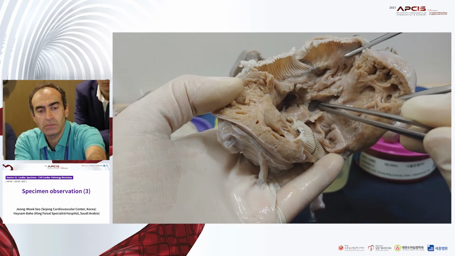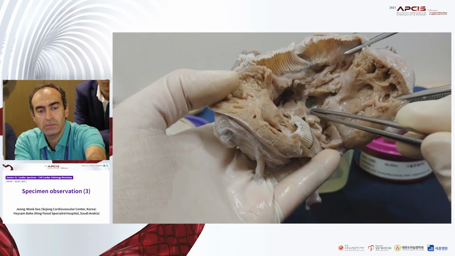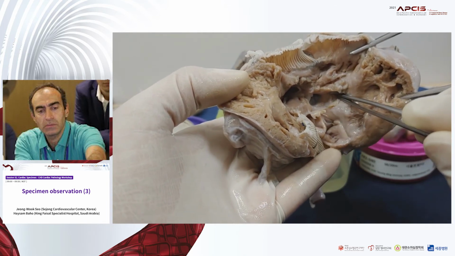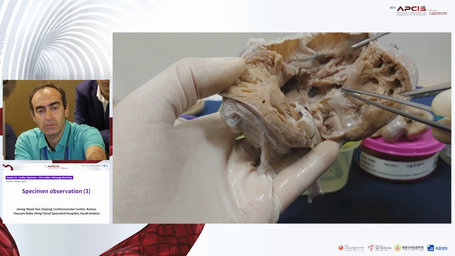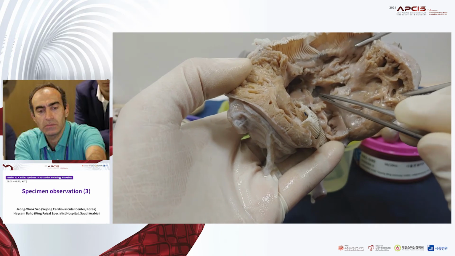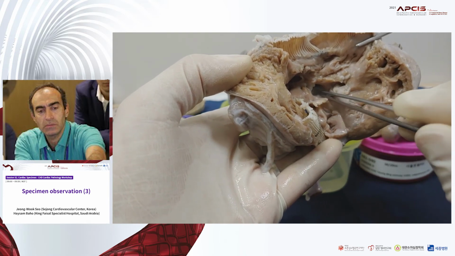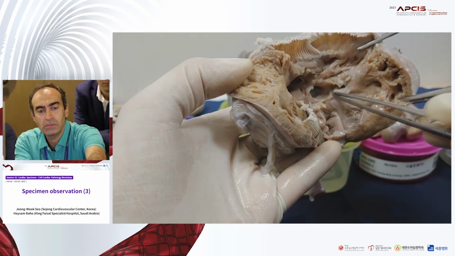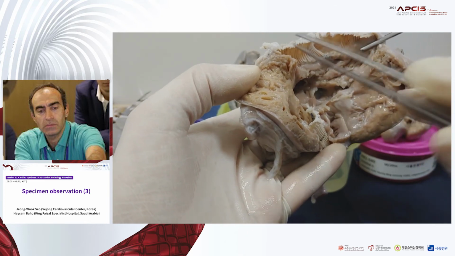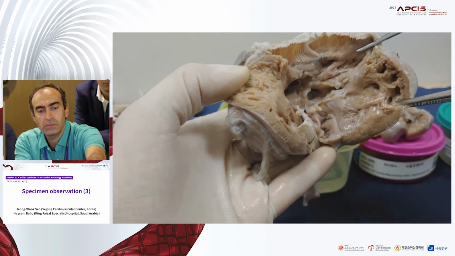In this case, the valve is atretic. So we have pulmonary atresia. And this is the VSD. It's a subpulmonary VSD. One way of doing this operation is to close the defect into the pulmonary valve with a patch like this, and then switch the great arteries if the pulmonary valve is patent.